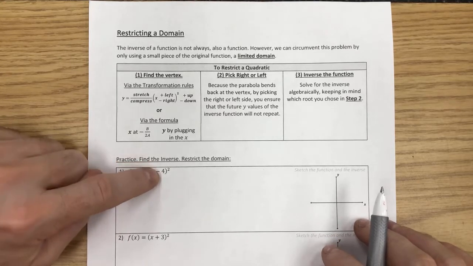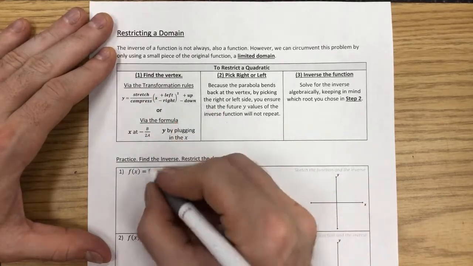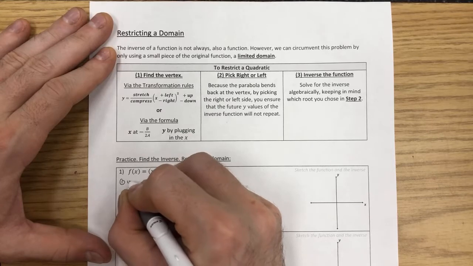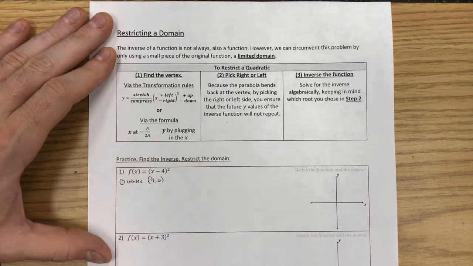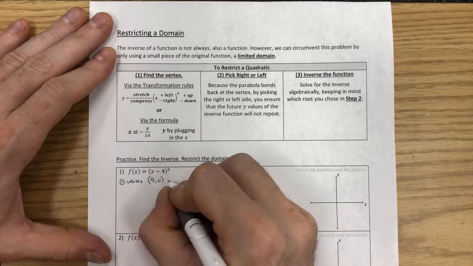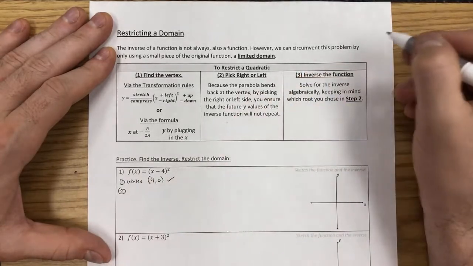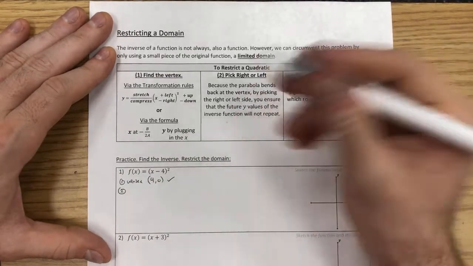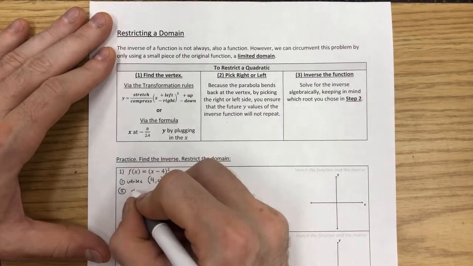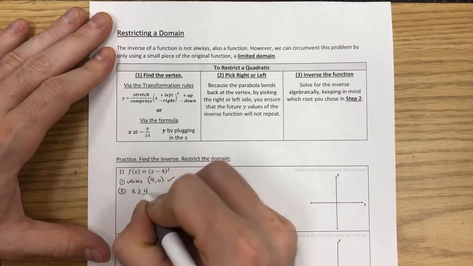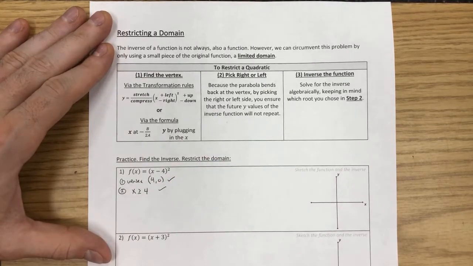So I know the fact that x minus 4 means it's moved to the right by 4, no plus or minus. So my vertex is at 4, 0. So that's step 1. Check. Step 2 is we're going to arbitrarily pick a side to the right of the vertex or to the left of the vertex. Like we said, today it doesn't matter. So we're going to arbitrarily say x can be anything greater than or equal to 4. Check. We arbitrarily picked a side.